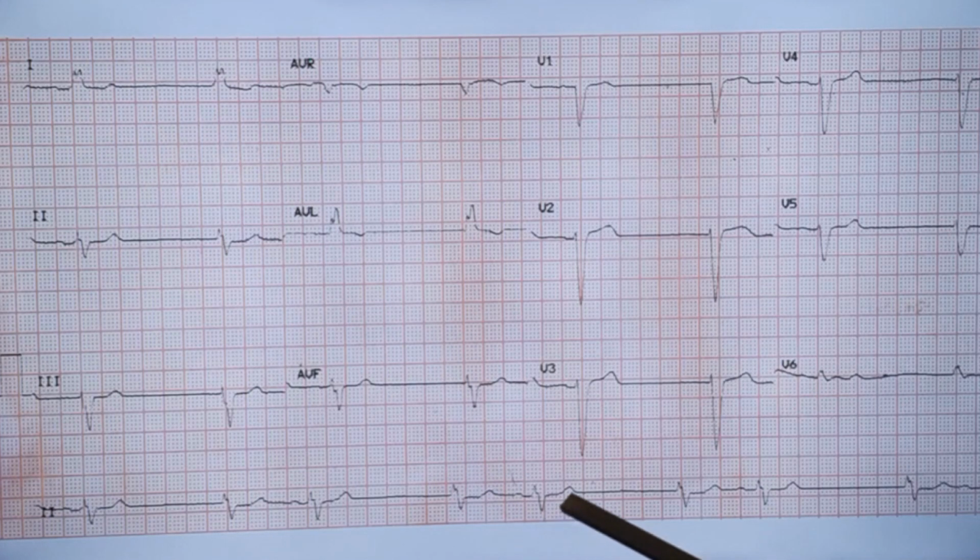But there is a problem. This QRS is also wide. So if the sinus QRS is also wide, then you can't be 100% sure that this is a ventricular escape beat. Moreover, these are similar beats. So you have to think of other possibilities also.